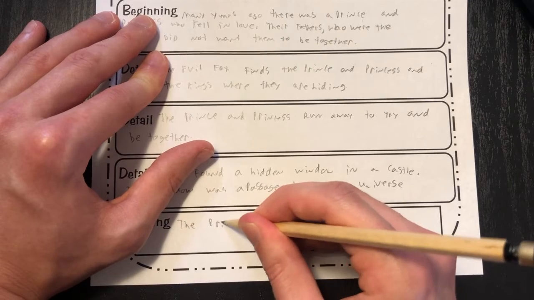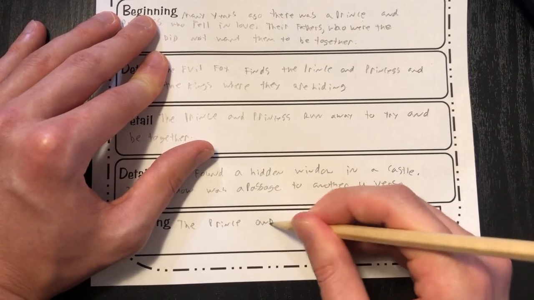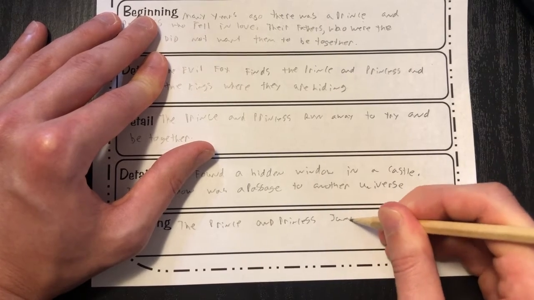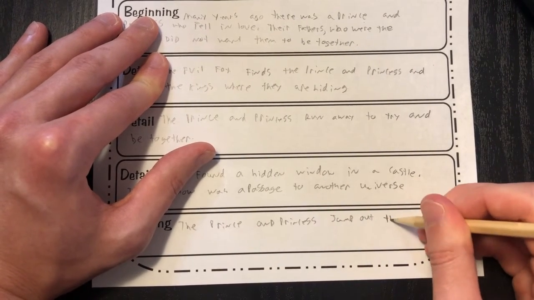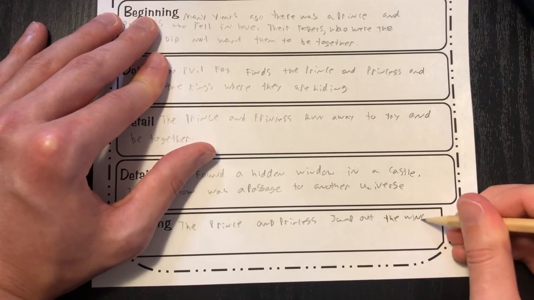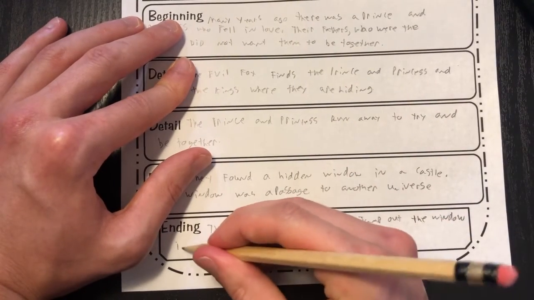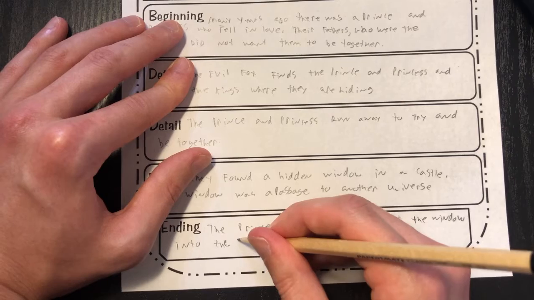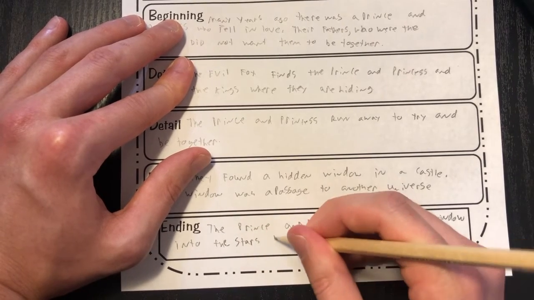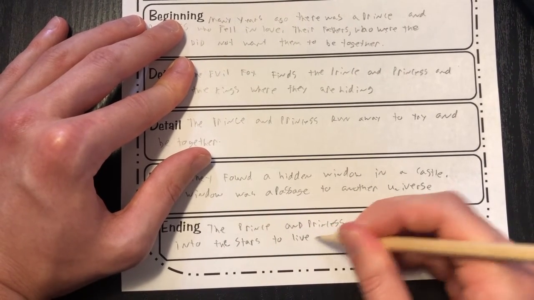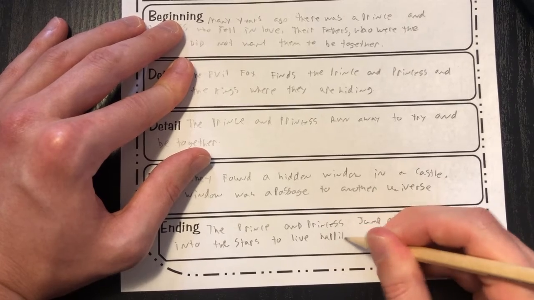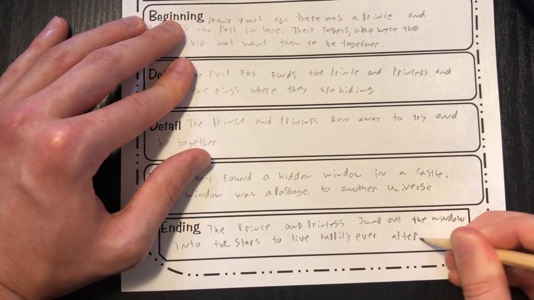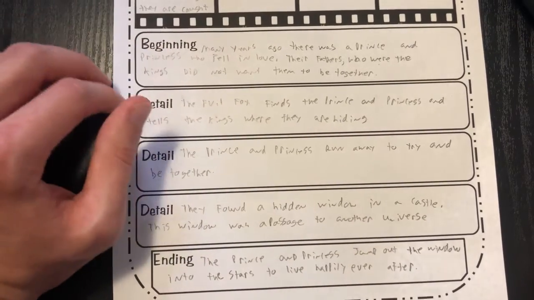The prince and princess jump out the window into the stars to live happily ever after. And that's the end of my story.